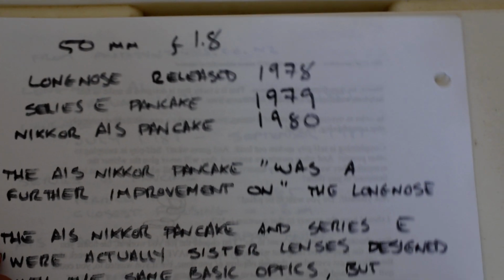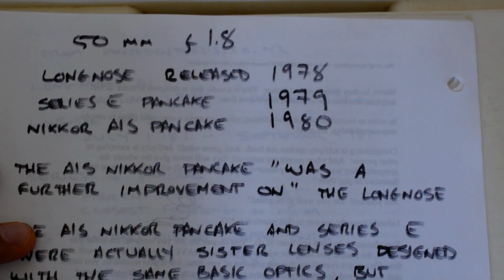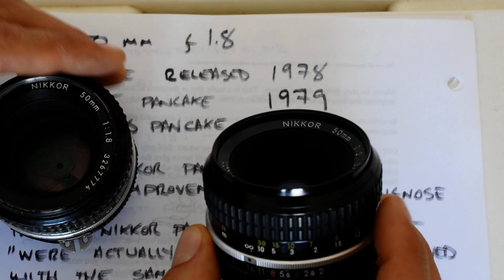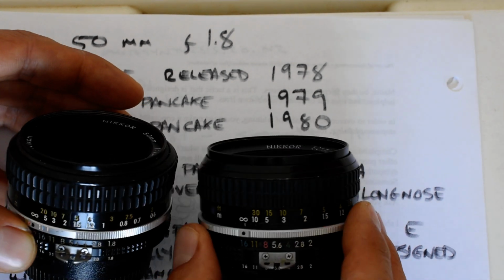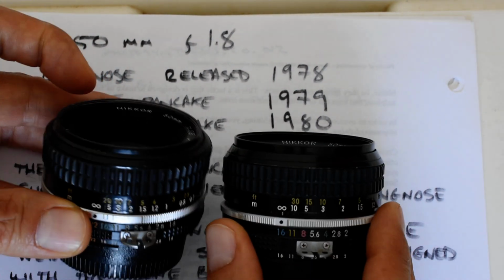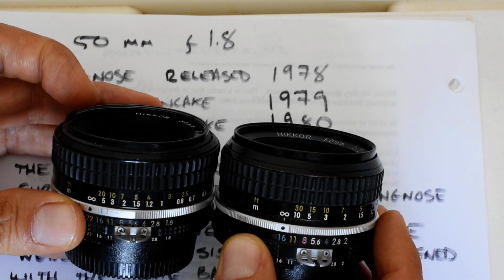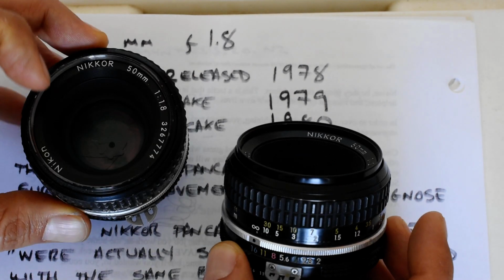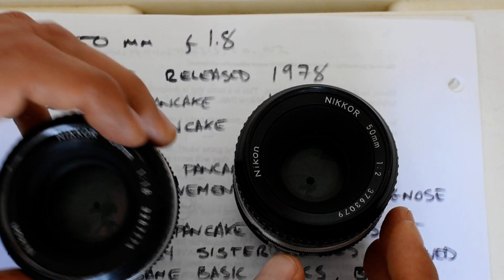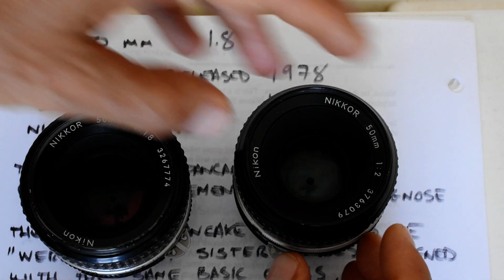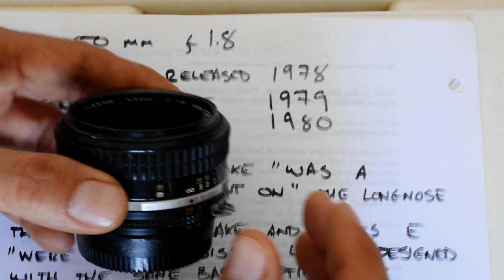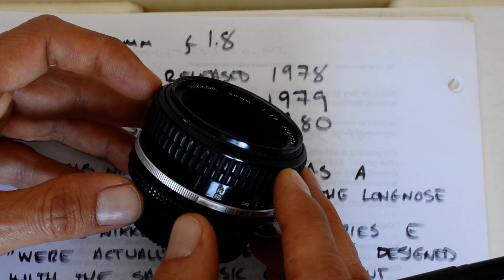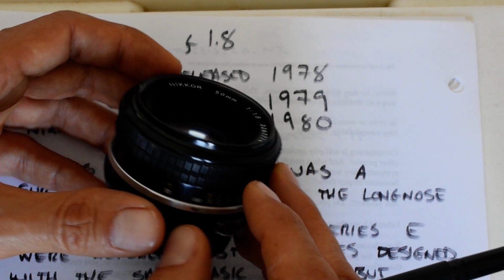The 50mm f1.8. This is a little bit more of a complicated story. The long nose version, which is this, and they call it the long nose because it's not a pancake, basically. So if you compare the size, here's a 1.8, here's the f2. They're roughly the same size. Even the so-called long nose is a little bit more compact, a little bit shorter than the f2, but not by much. I don't know, maybe a millimeter? I should have looked that up before I did the video. But it is called the long nose simply because it's not a pancake. The pancake version is like 2 or 3 millimeters shorter. It's not that much shorter.